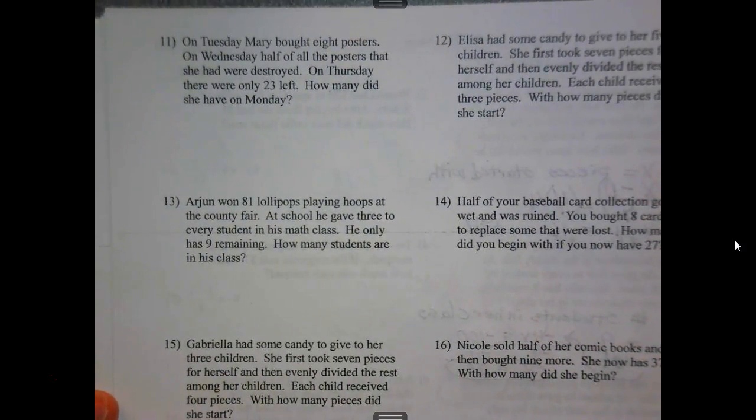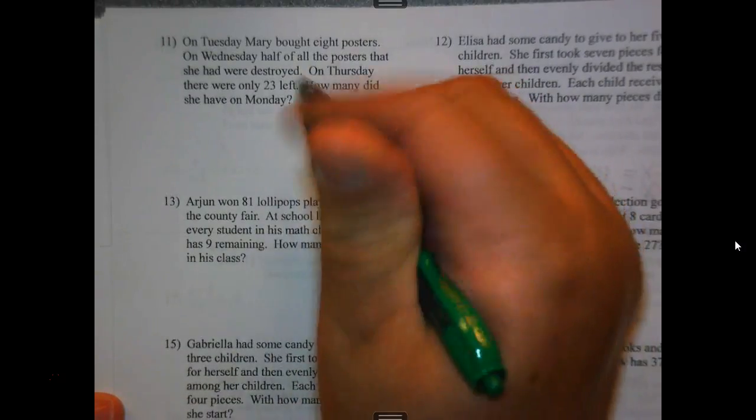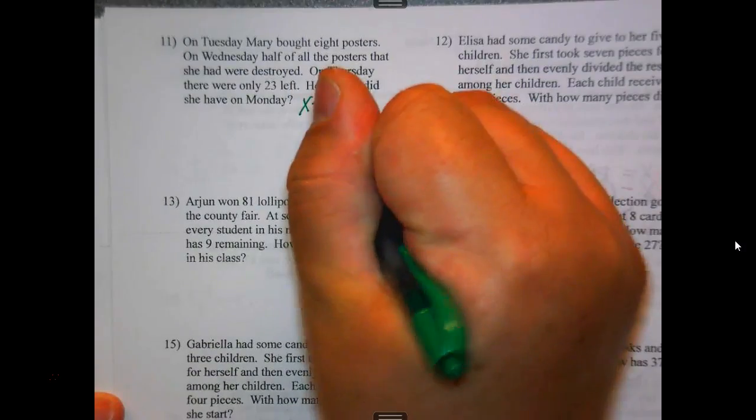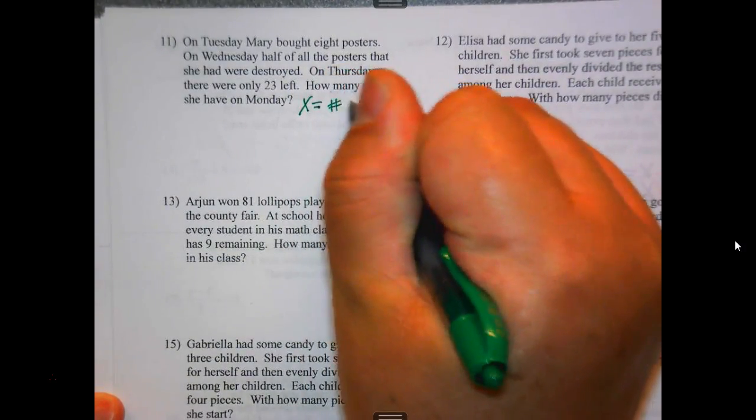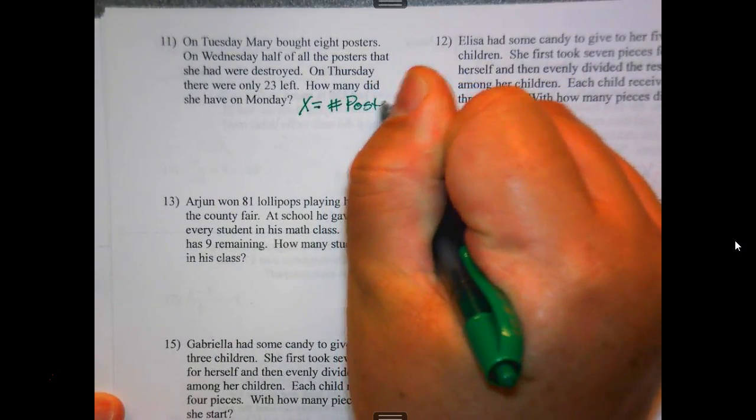Okay, on Tuesday, Mary bought 8 posters. On Wednesday, half of the posters that she had were destroyed. On Thursday, there were only 23 left. How many did she have on Monday? So x is going to equal number of posters on Monday.